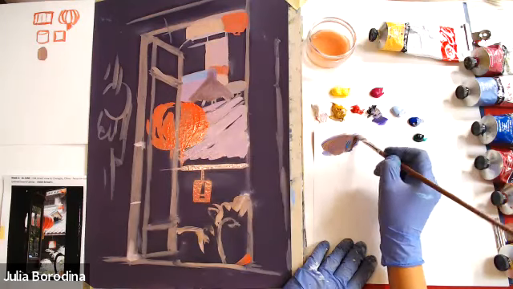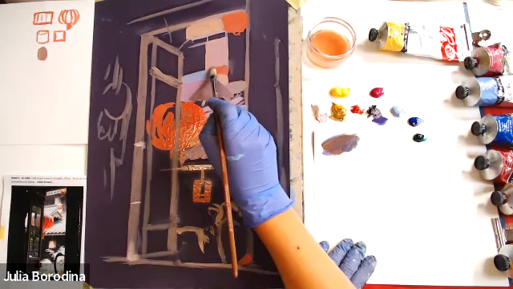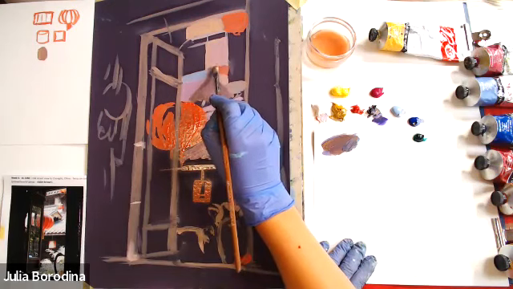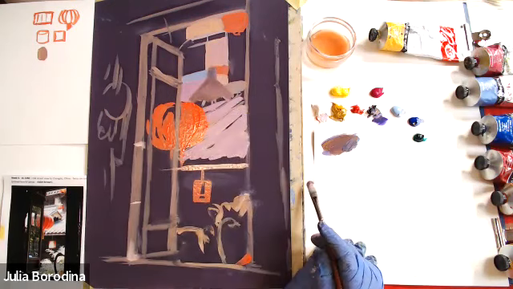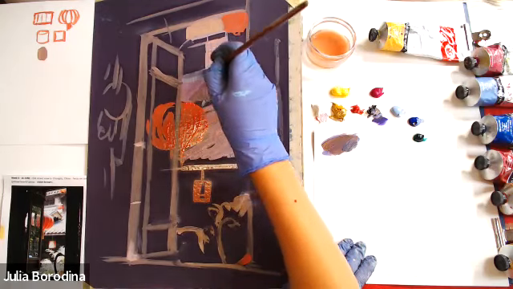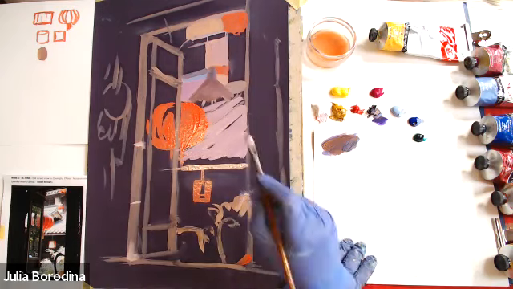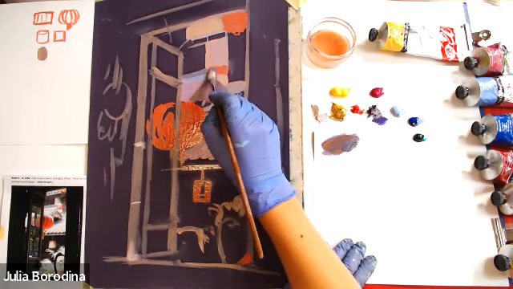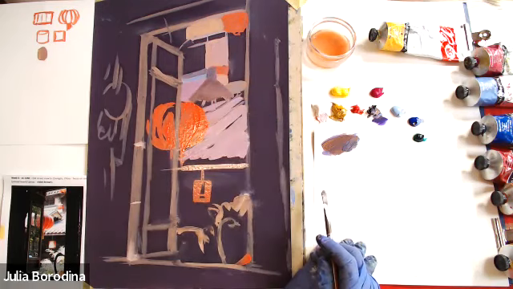Okay. That needs to have more blue in it. Okay, we'll have a look. Just something there for the moment. Okay.